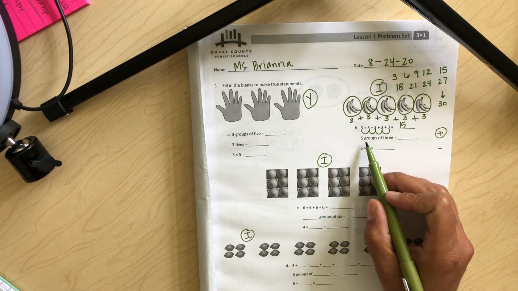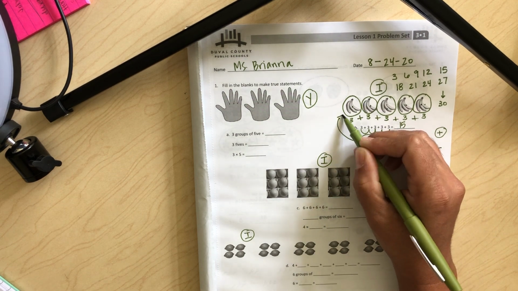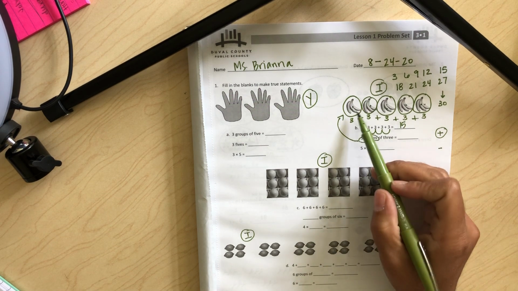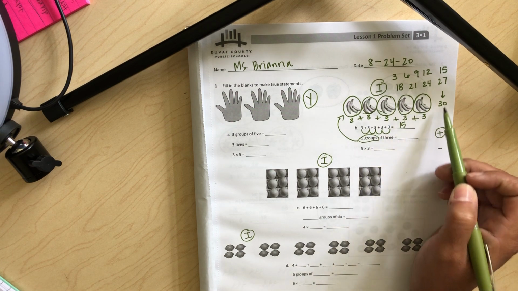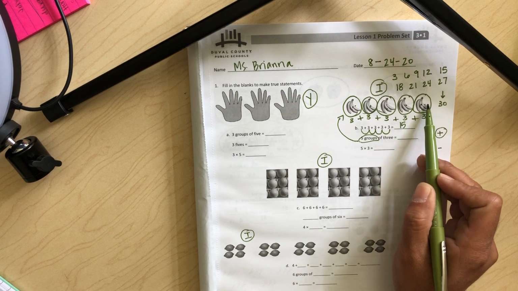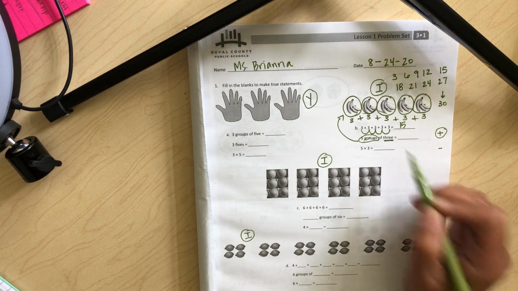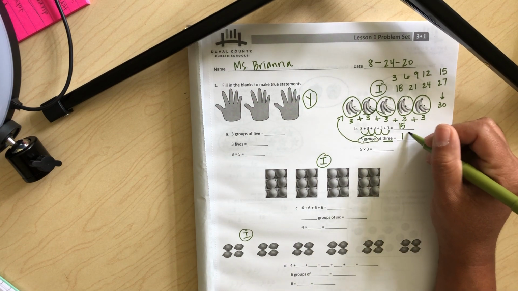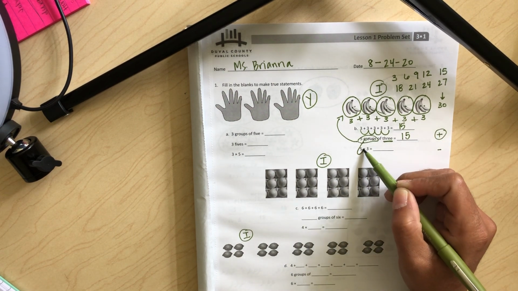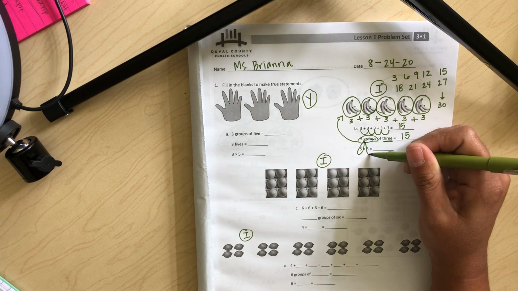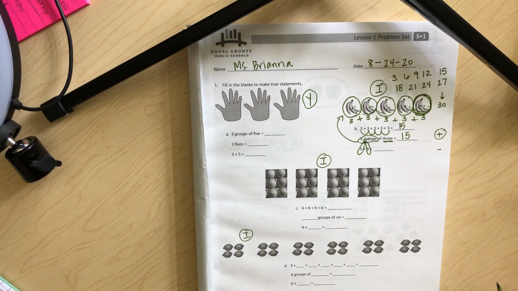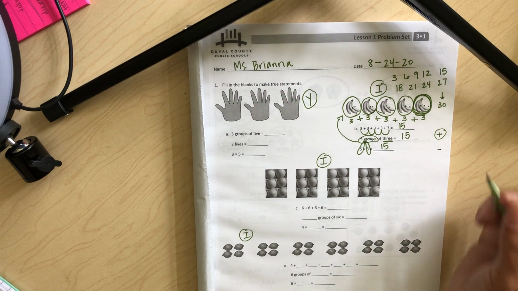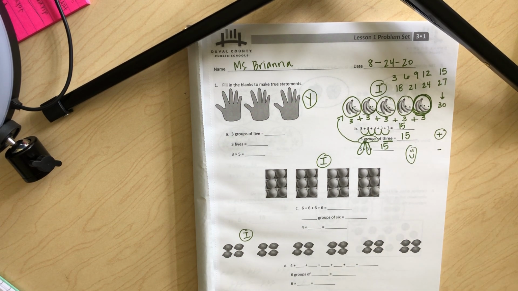Okay? How many groups of bananas did we have up here? Here's 1 group, 2 groups, 3 groups, 4 groups, 5 groups. We had 1, 2, 3, 4, 5 groups, and each of those groups had 3 in them. That is equal to 15. We had 5 groups, and each one of those groups had 3 in them. So 5 groups times 3 bananas in each group equals what? If you said 15, you are correct. Go ahead and give yourself a little smiley face right here.